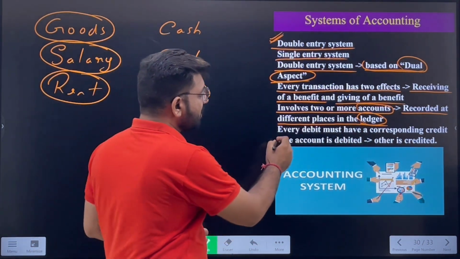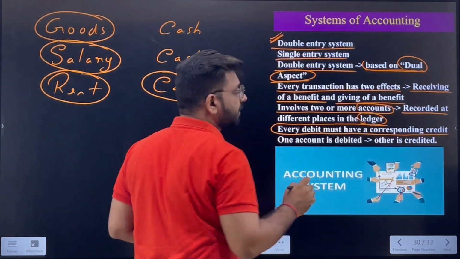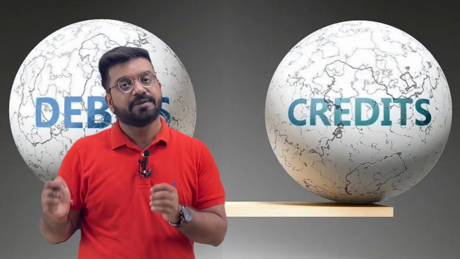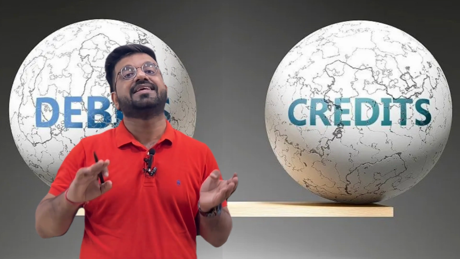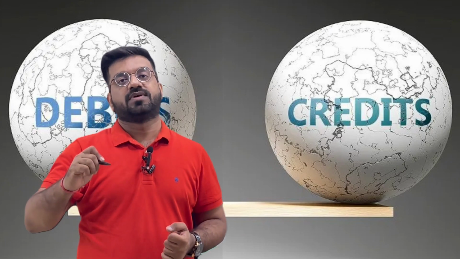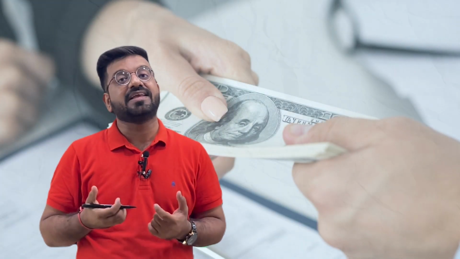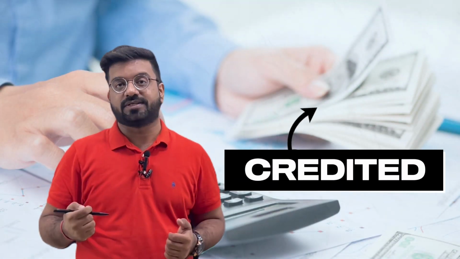Next, every debit must have a corresponding credit. As we all know, we have already studied the meaning of debit and credit. There is no definition to debit and credit; it is simply defined by the rules, the old rules and the new rules. If we are paying salary, salary being an expense will be debited. Apart from that, the cash going out will be credited.